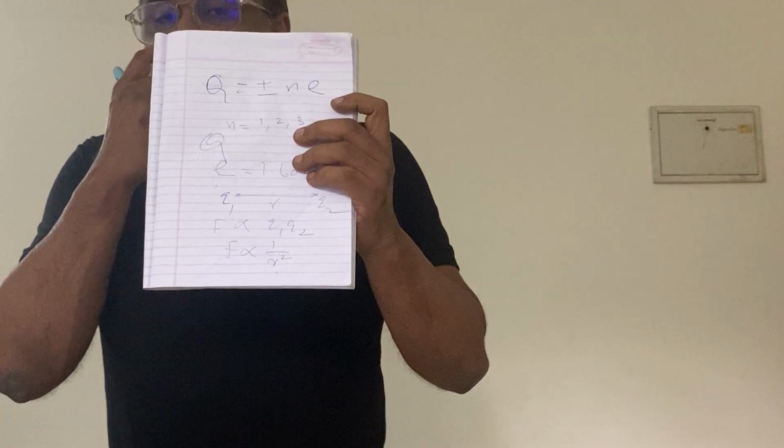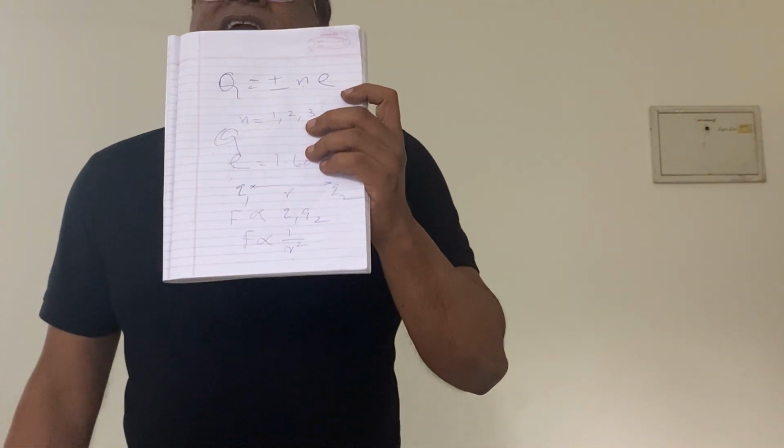So what is charge? Charge is the fundamental quantity in electricity, and its unit is coulomb. Its dimension is IT, since I is equal to Q by T. Then what are the characteristics of charges? Charges are of two types, positive and negative. Like charges repel, unlike charges attract. Charge is conserved, neither created nor destroyed. Charge is quantized, that means charge is an integral multiple of the basic unit of charge. That is, charge Q is equal to plus or minus N e, where N is 1, 2, 3, etc., and e is the charge of the electron.